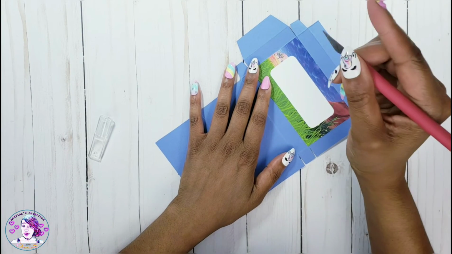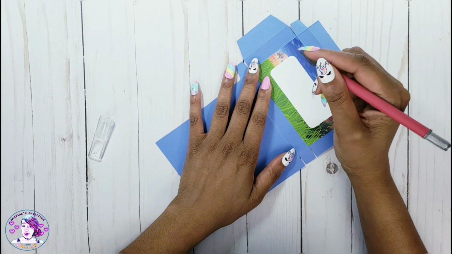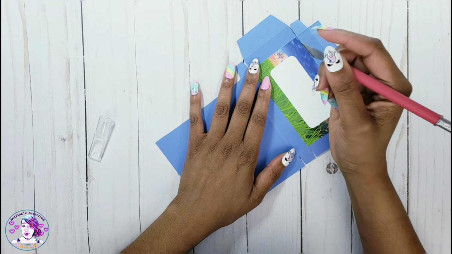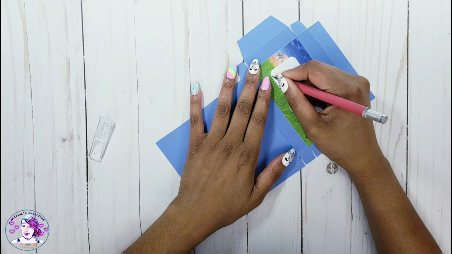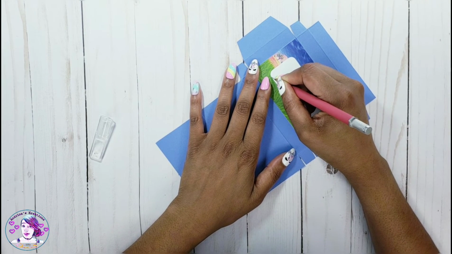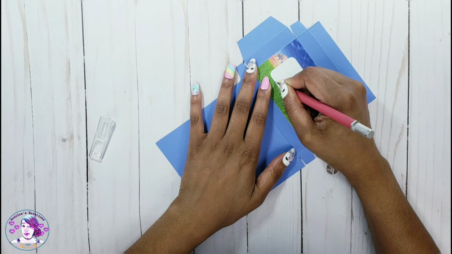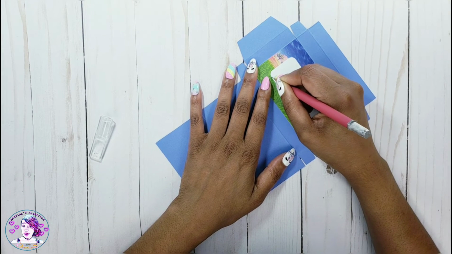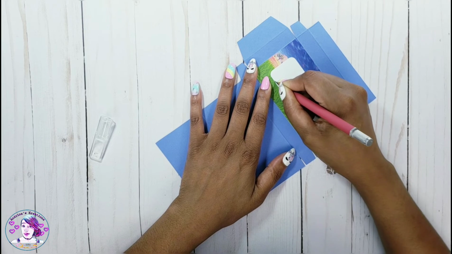So hold it like a pencil. And I usually put my finger on top of the blade. You're not going to get cut. The top is not a blade. So just go down slowly. Do not press hard. Go down one time and then go over it again to go through both papers.